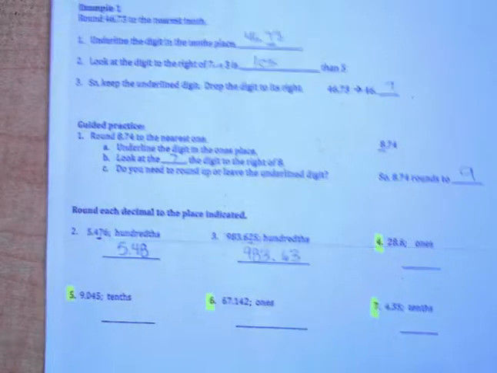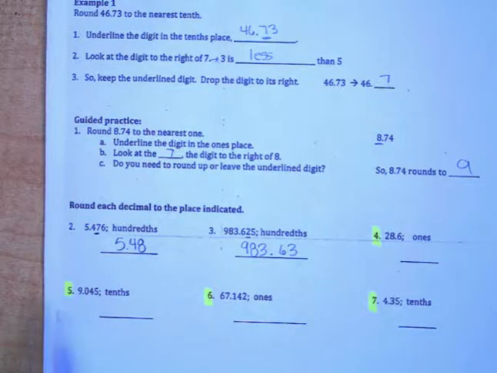Okay, for practice, I would like you to do 4, 5, 6, and 7 on your own. When you're done with that, go ahead and have the substitute check them, and then you can move on to your IXL assignment.